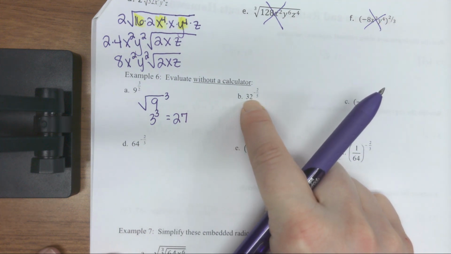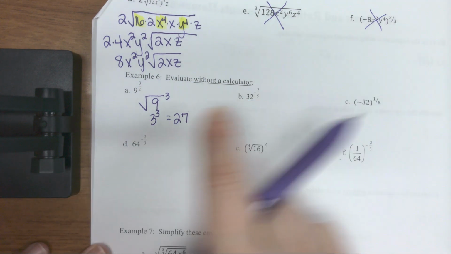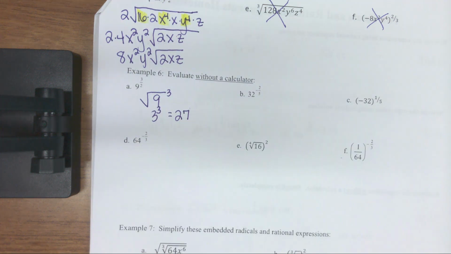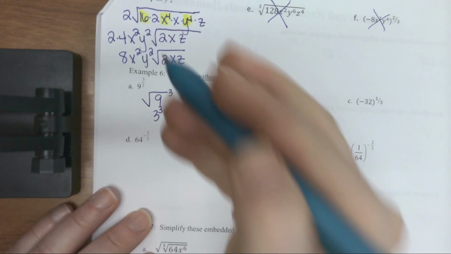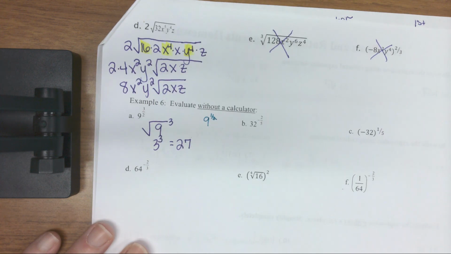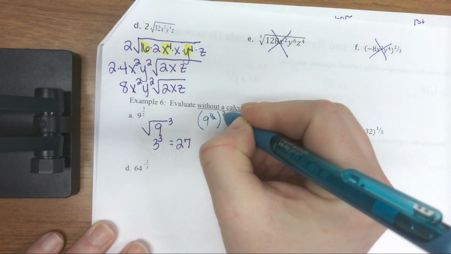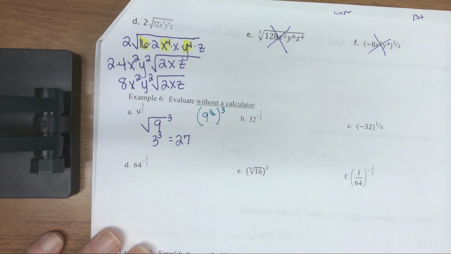For this one, and by the way, if you prefer and you want to write it as this, because you like that better than the square root, it's the same idea. You're just separating that power. Those mean the same thing.